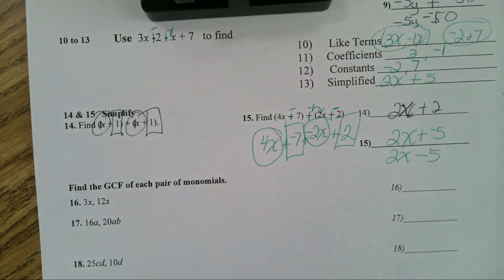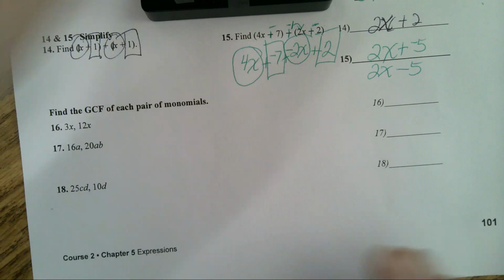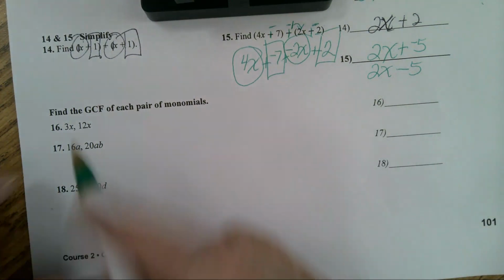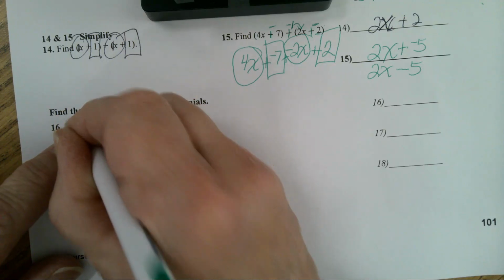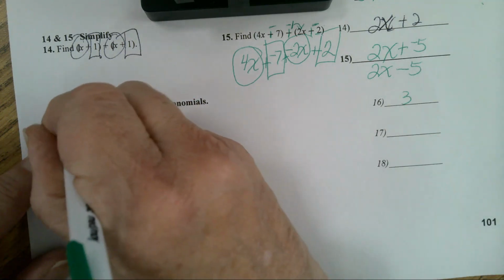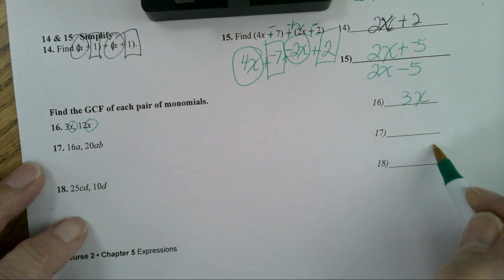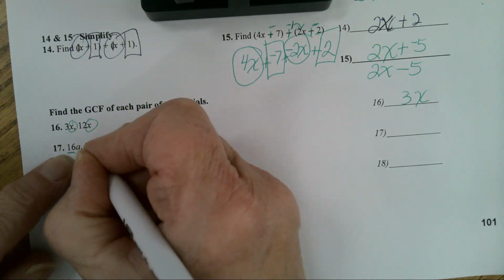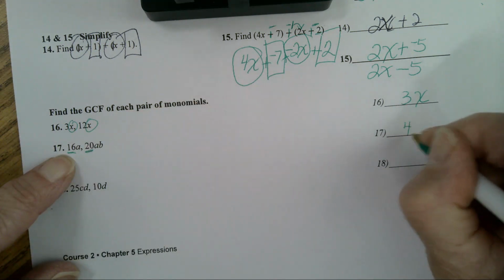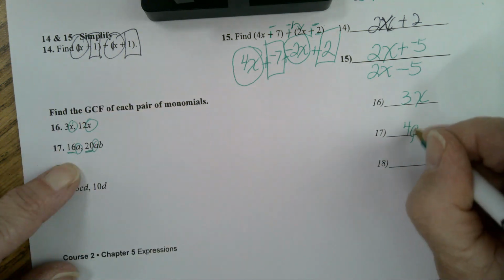Any questions? Most of you did a nice job on 16, 17, and 18. Some of you forgot your variable. Okay, what do they both have? Well, 3 will divide 3x and 3 will divide 12, and they both have an x. So it's 3x. What will divide a 16 and a 20? Its greatest common factor? 4. And they both have an a. So it's 4a.